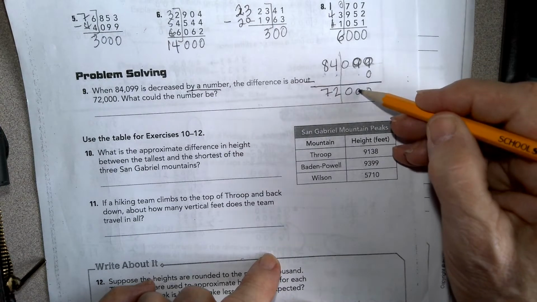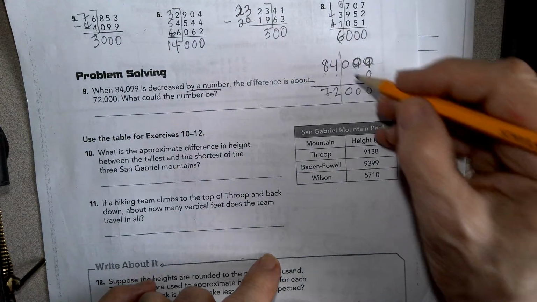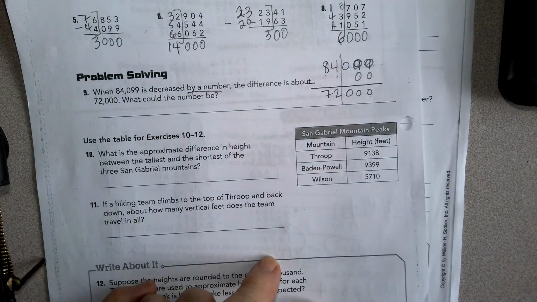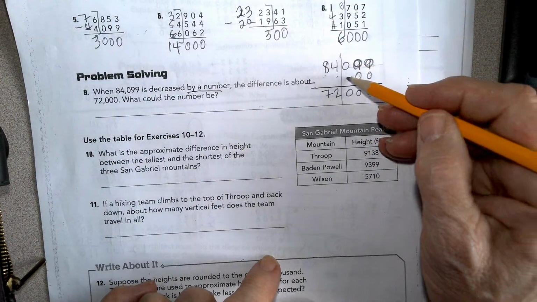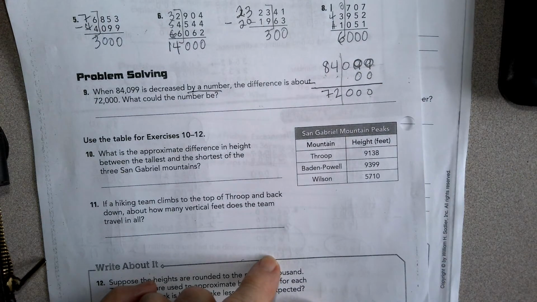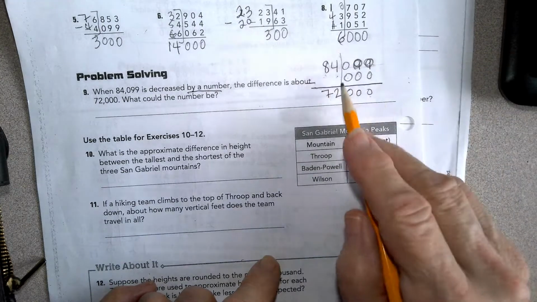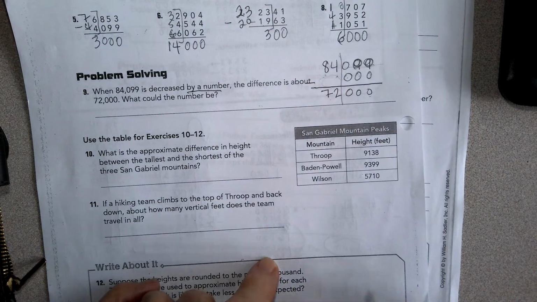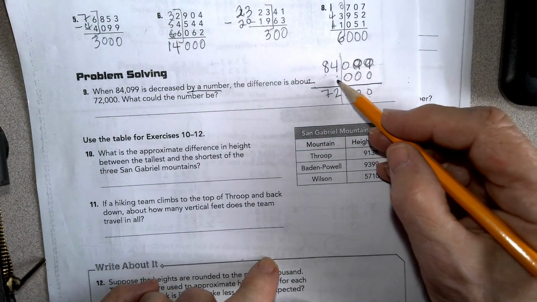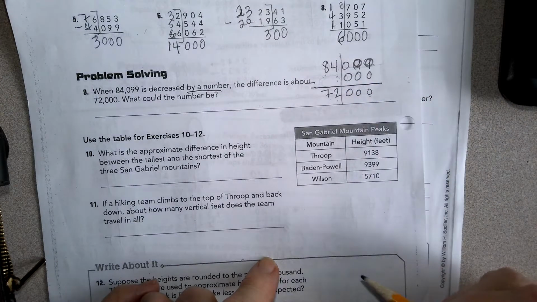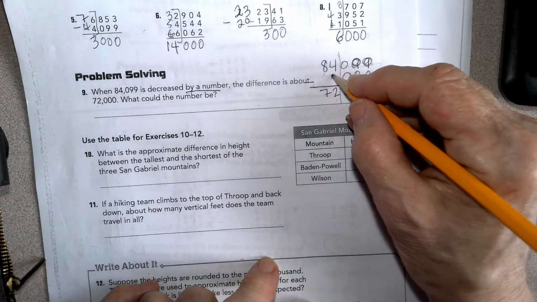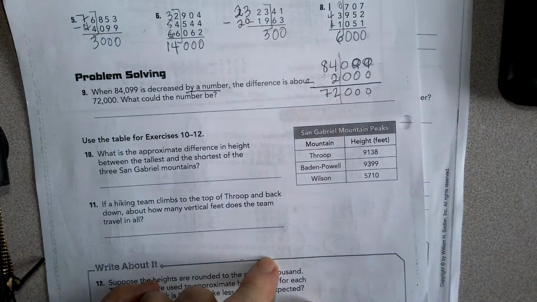Again, make sure you're focusing. Okay, here's where we're going to find our number. 4 minus what number would be 2? 2. 8 minus what number would be 7? 1.